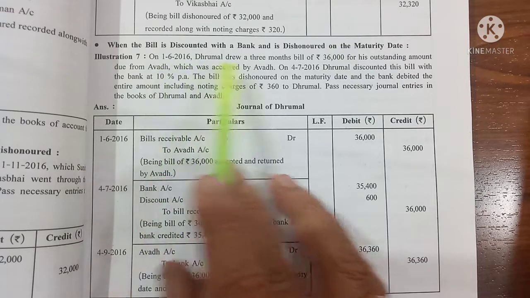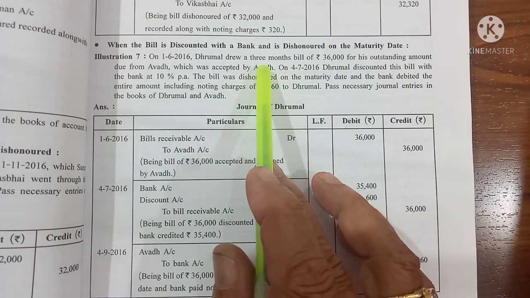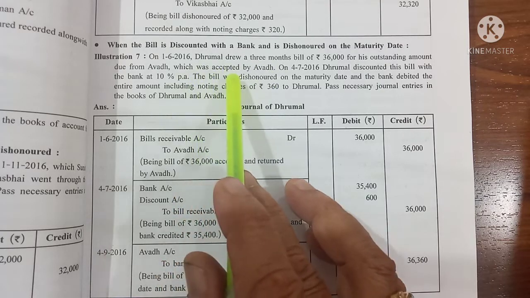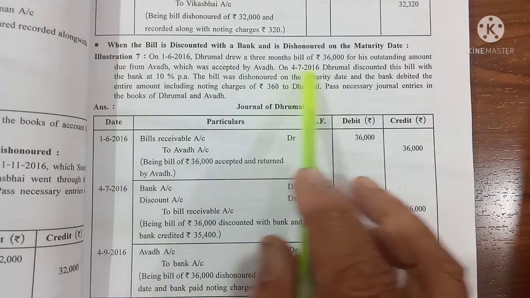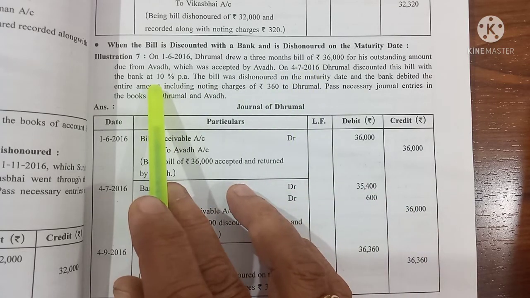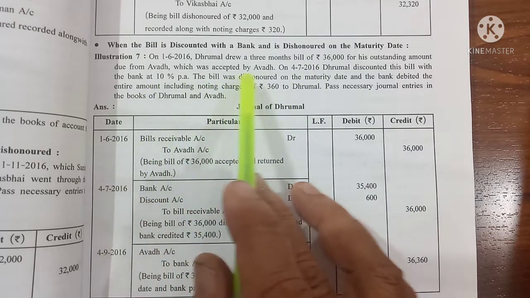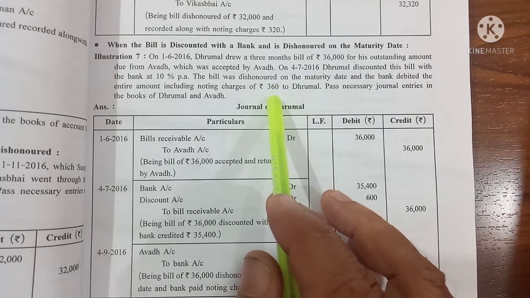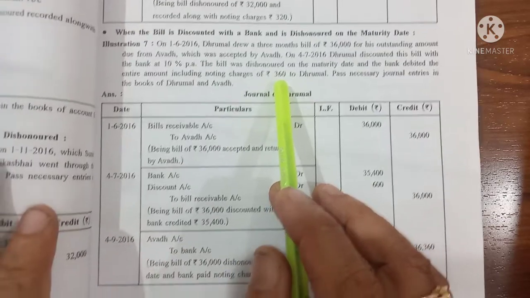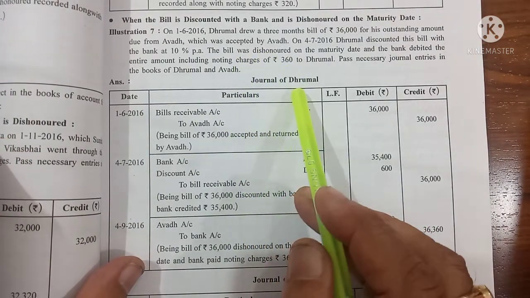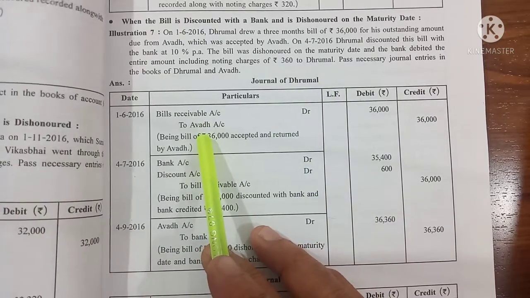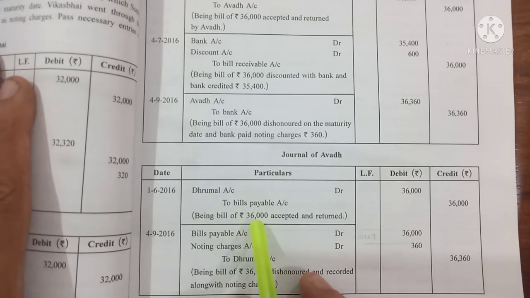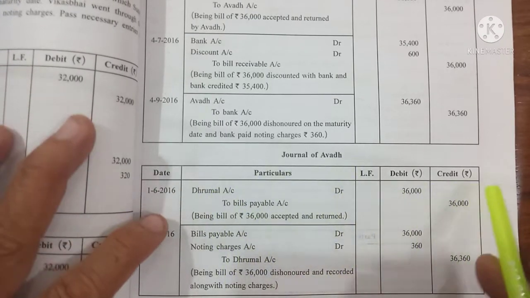On 1/6/16 a bill was drawn for 36,000 with a 3 months duration, and this bill was discounted with the bank on 4/7/16 at a 10% discount rate. After that Abad did not pay the money, and a noting charge of rupees 360 will be debited to his account. So this is Dhumil's account. Dhumil will write bills receivable account debit to Abad, and Abad will write Dhumil's account debit to bills payable. That's the past journal, every one of you knows.